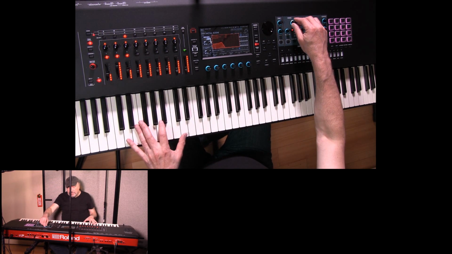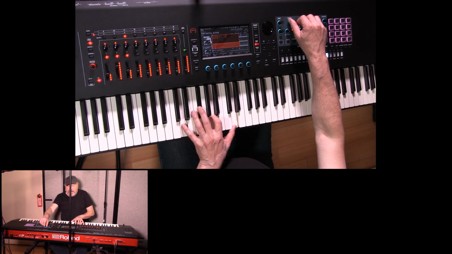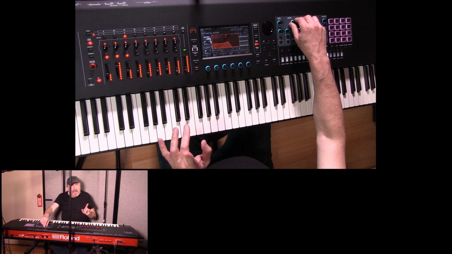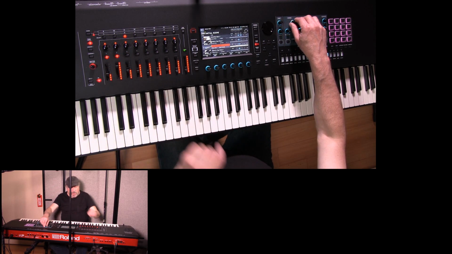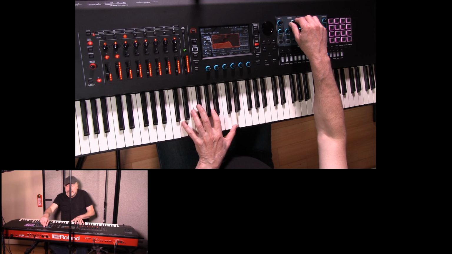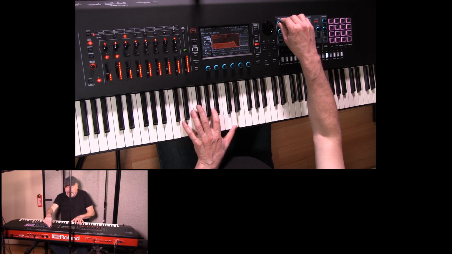And now when I'm adjusting the filter, it applies only to the pad. And if I want to focus a little more on that, I'll just take the pad out of the mix while it has the focus and just focus on that.